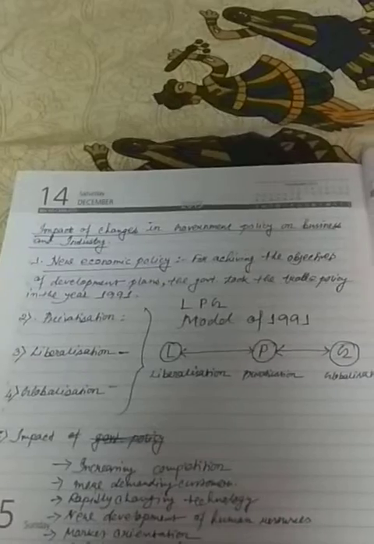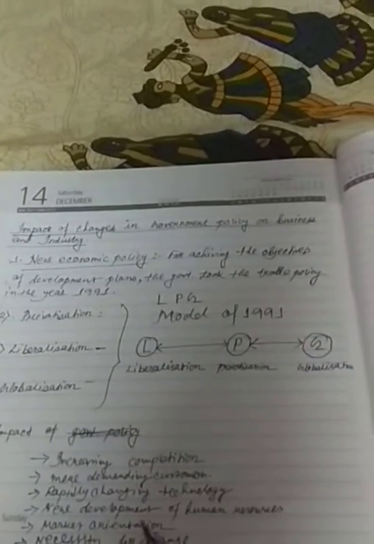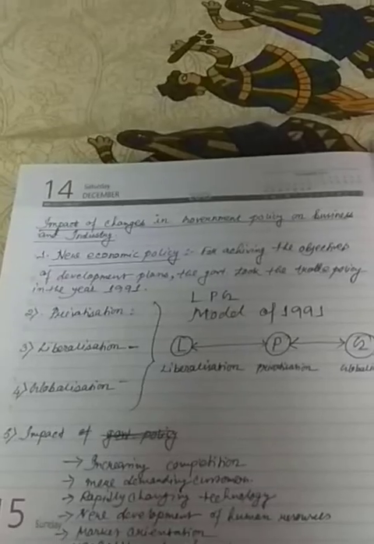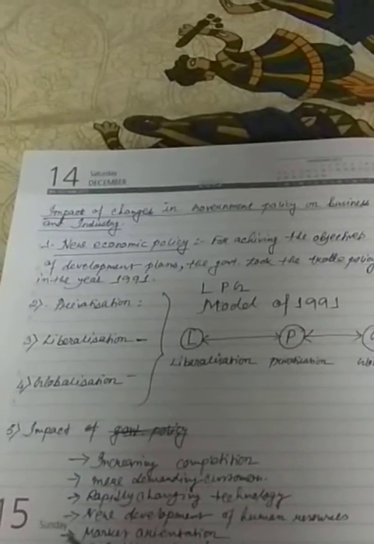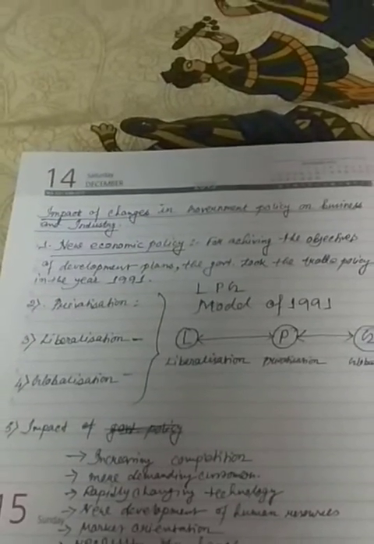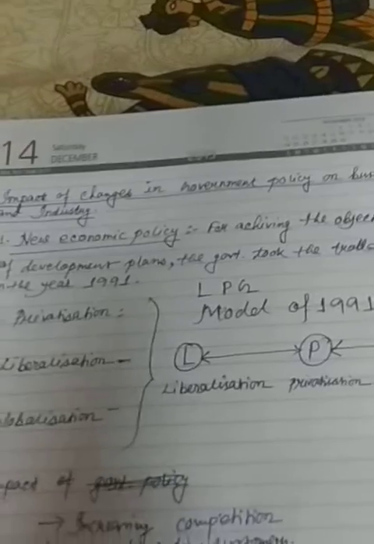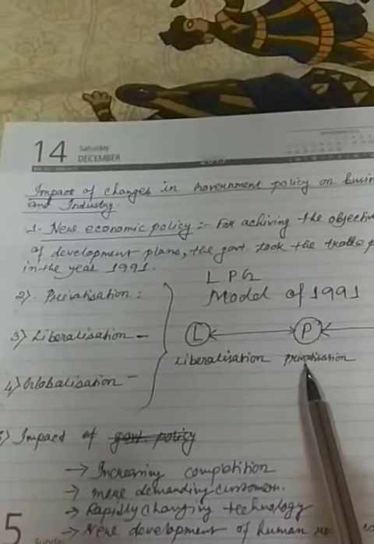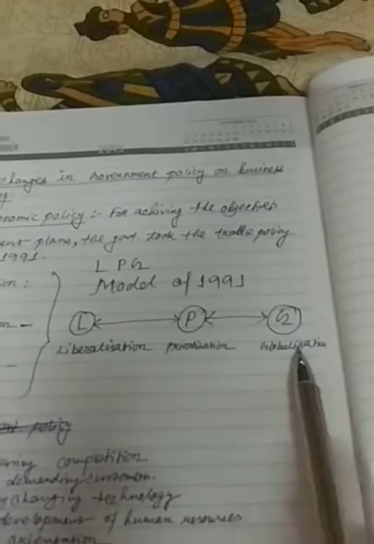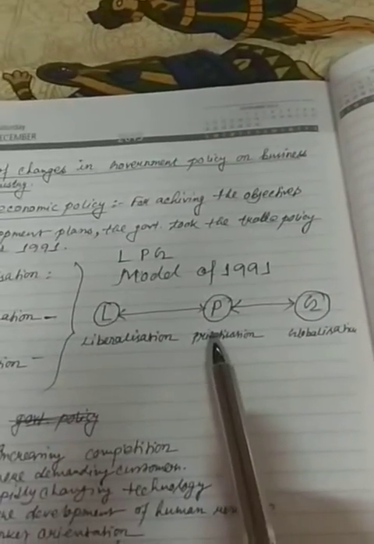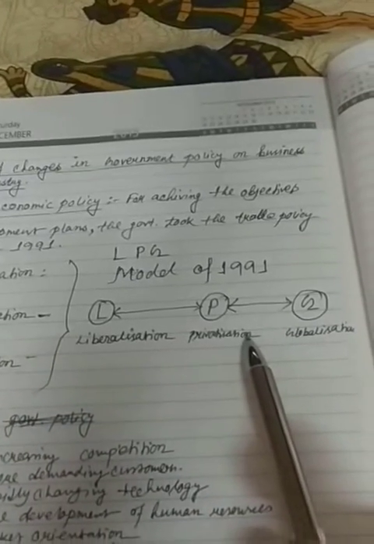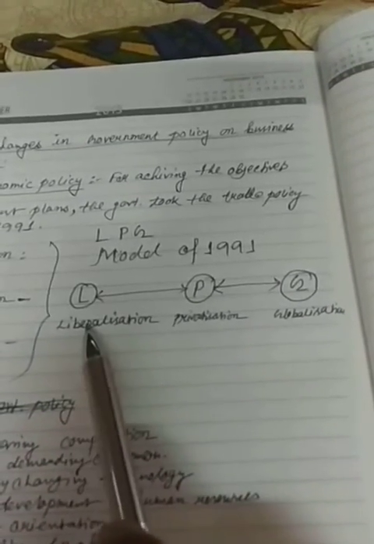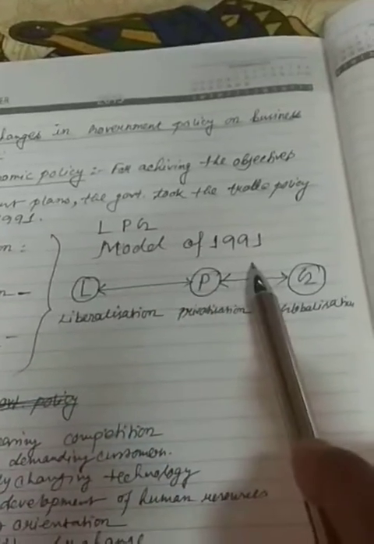So finally, it can be said that Indian business and industry were positively affected by the economic reforms. The business firms have become more consumer oriented and have taken measures to improve quality to satisfy the consumer. Okay, here we have shown a model called the LPG model. Look, the first one, L, means liberalization, then P means privatization, and then G is globalization. All are interrelated. Liberalization depends on privatization, privatization depends on globalization, globalization depends on privatization, and privatization depends on liberalization. This model is called the LPG model of 1991.